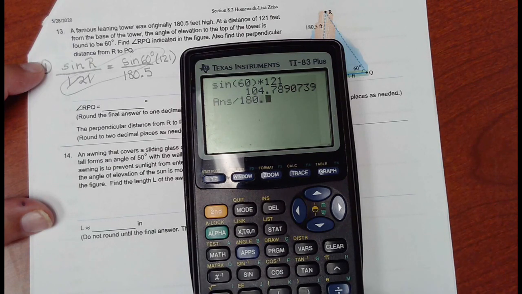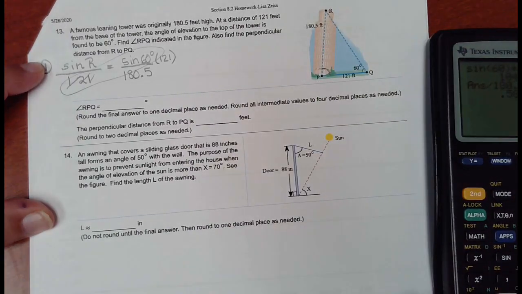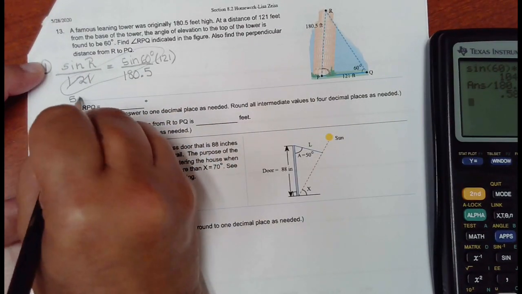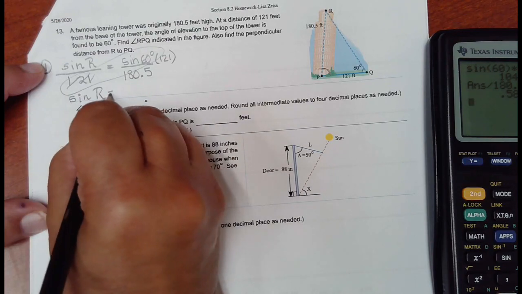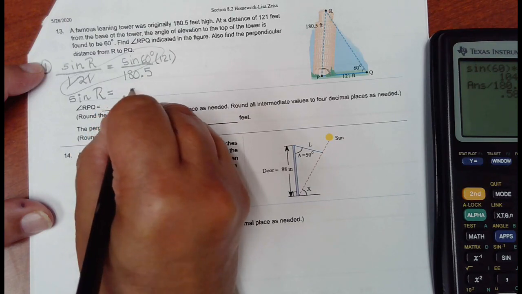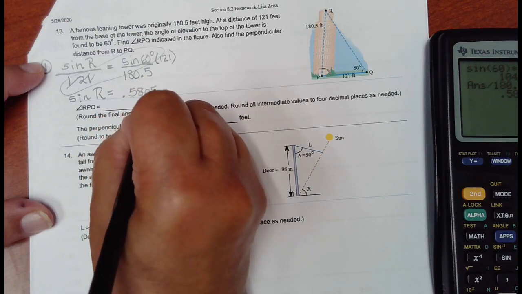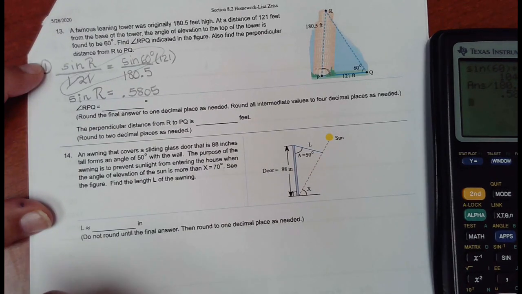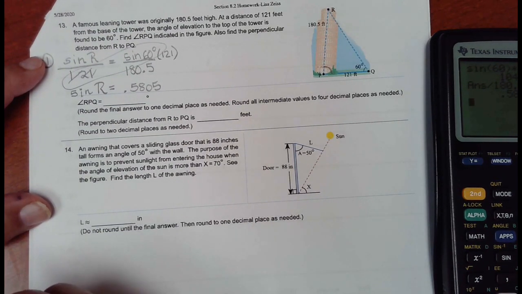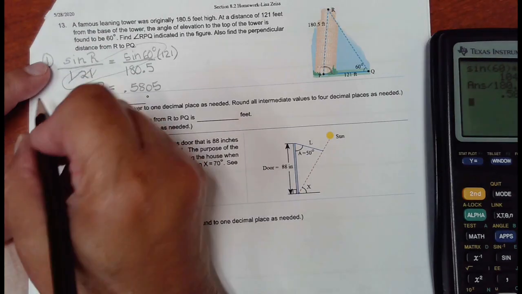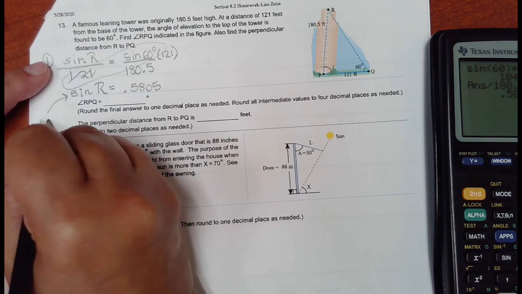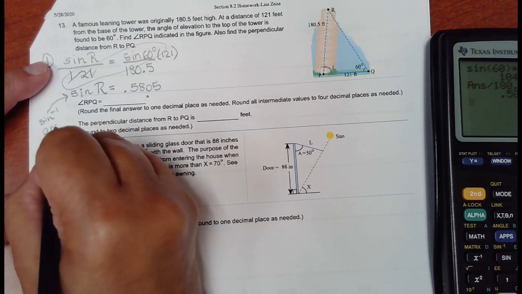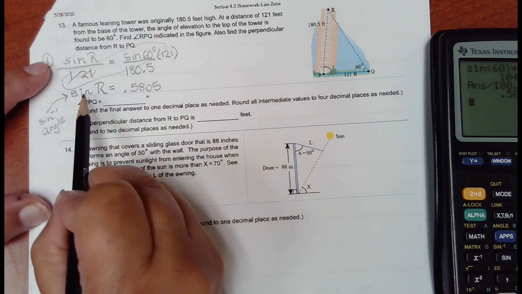Try to remember from chapter 7, which was mostly about inverses, that you need to write this as an inverse statement in order to find angles. And you are looking for an angle. You just switch the angle and the decimal. So this is now going to read inverse sine of 0.5805 is equal to angle R. You don't have to put that little angle symbol. Just having a capital letter means you're finding an angle.